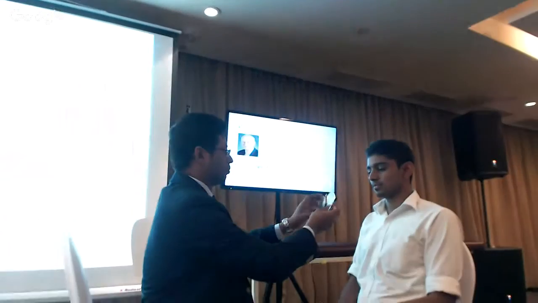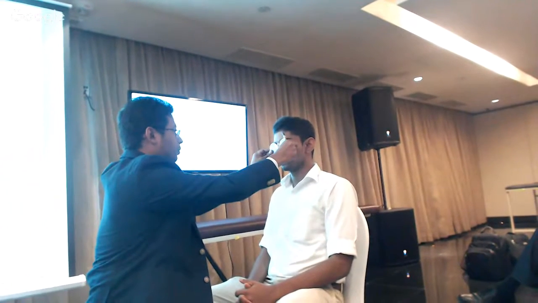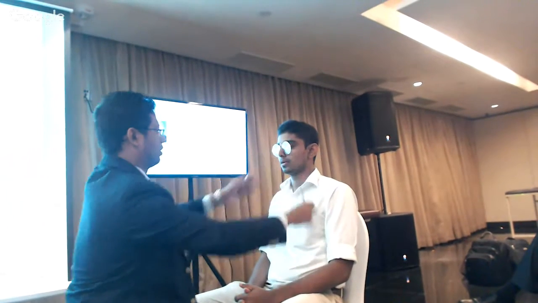Should I demonstrate the goggles? Yes, please. So these are Frenzel goggles. Put them on. They have magnifying glasses, so you can see the eyes clearly, and they are useful in situations like peripheral nystagmus. I'm going to circulate them among you so that you can have a closer look.